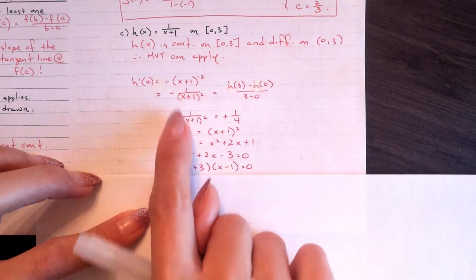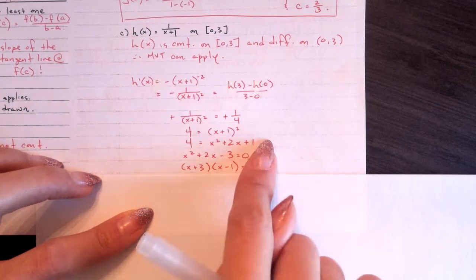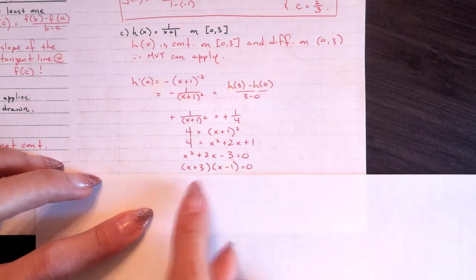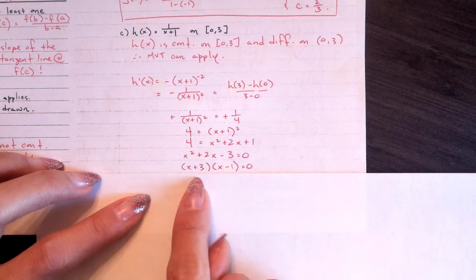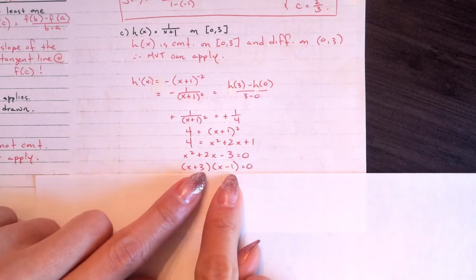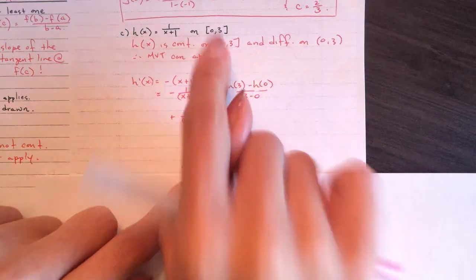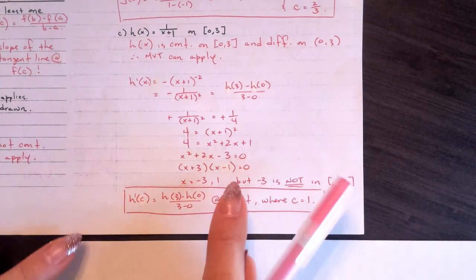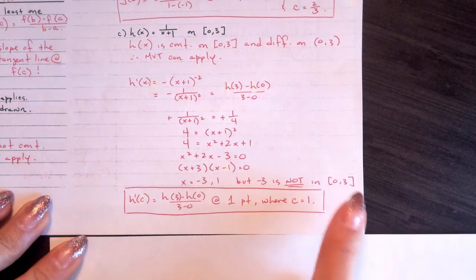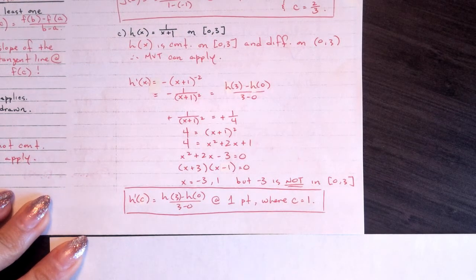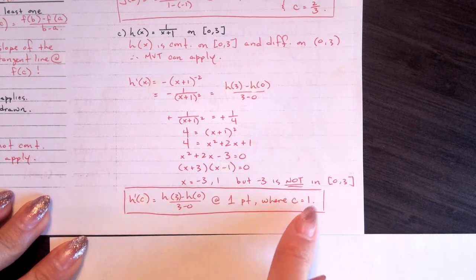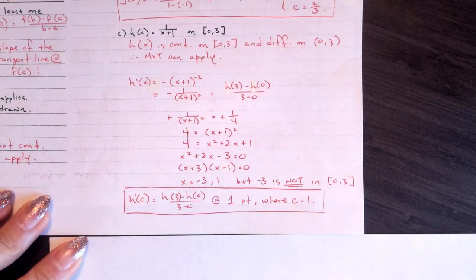I set them equal. I make them both positive. I cross multiply. I get everything on one side. And then I factor, and I get 2 answers. Okay, my 2 answers are -3 and 1. Are they both real answers? No. Because -3 is not in my interval of answers, okay? So there's one point where that happens and C would equal 1, okay?